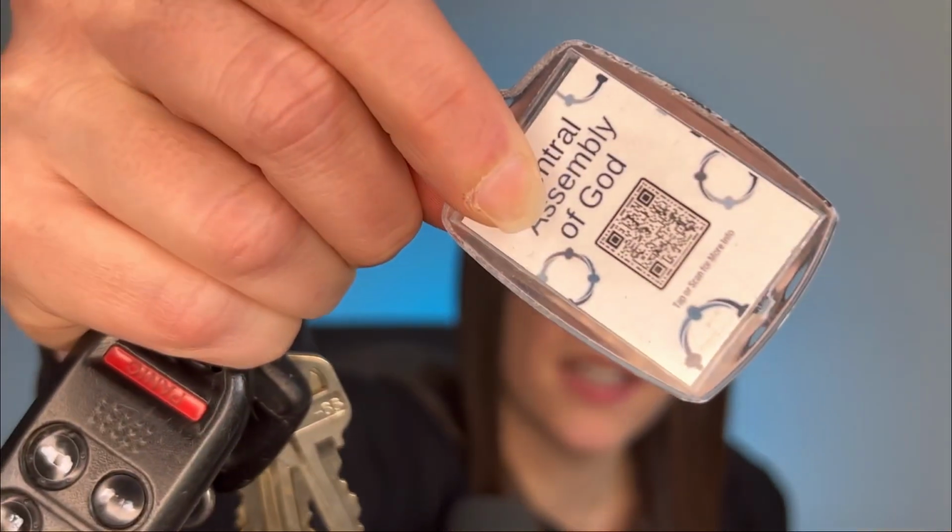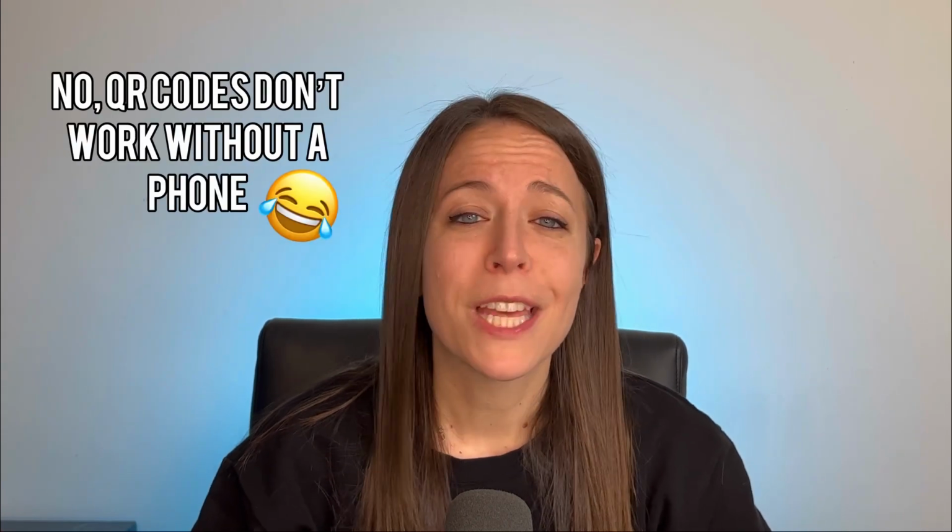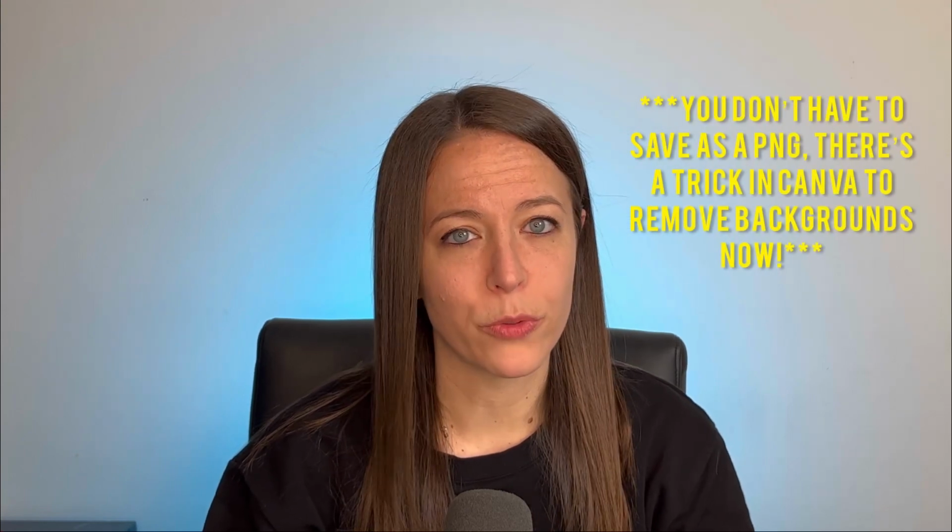So that's why we create the QR code, in case somebody does not have NFC enabled on their phone. Maybe they don't have NFC technology, but they do have a camera, and they should be able to scan this QR code with their camera. So go ahead and put your website into that QR code generator. Save that QR code as a PNG. This is going to be helpful for you.